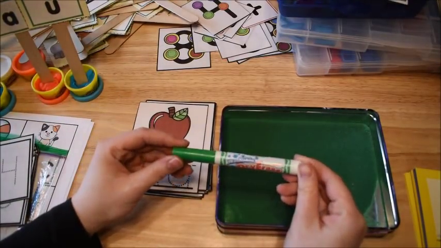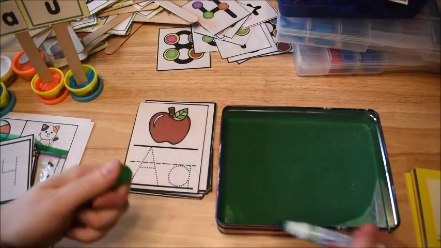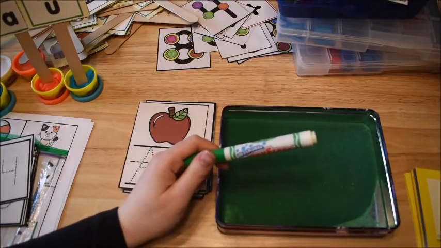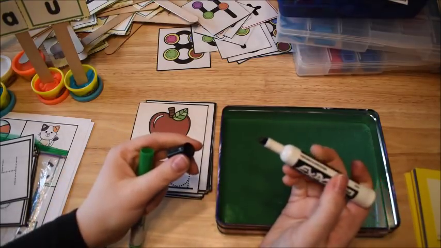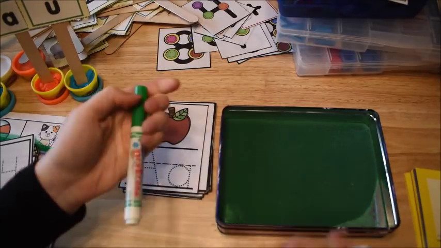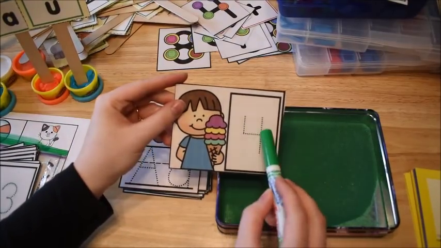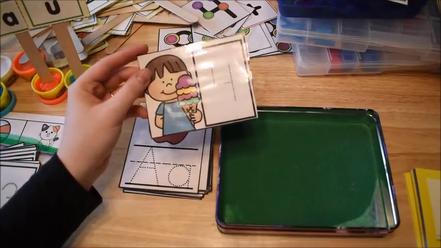This is a washable Crayola dry erase marker if you're interested. These are really nice for tracing because they have the thin tip at the end. So it's better than using, let's say, this big Expo marker, because obviously the tips are different on these. Okay, and then we do the same thing with numbers. So they'll trace the number 4, he'll count the 4 scoops, and then he'll make a 4 in his box.